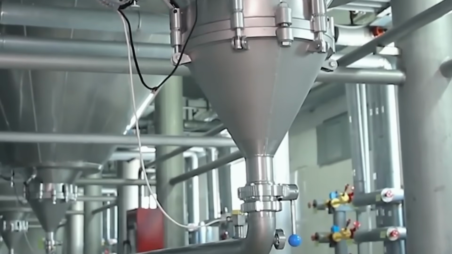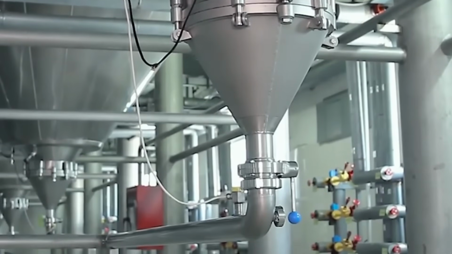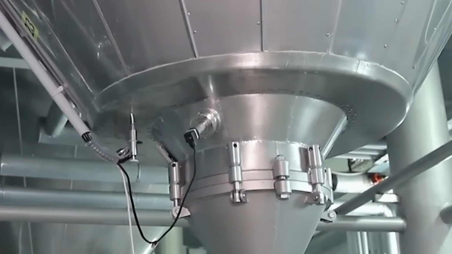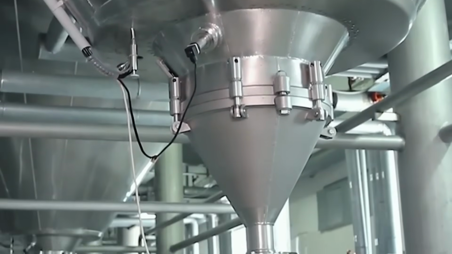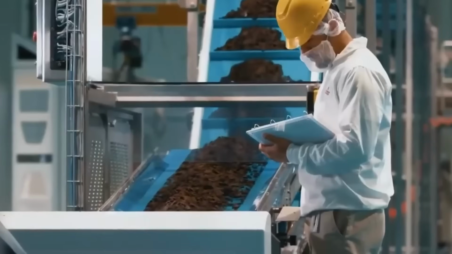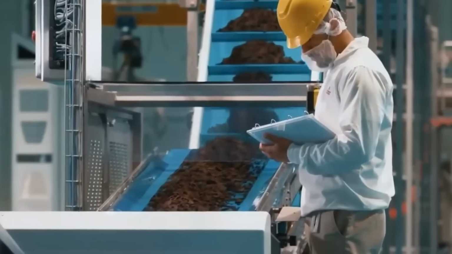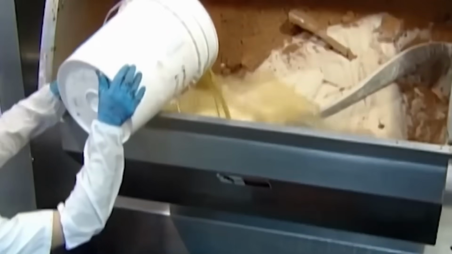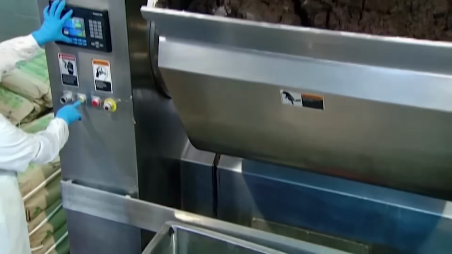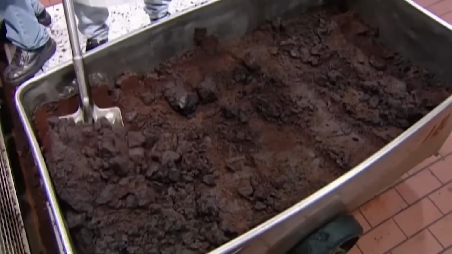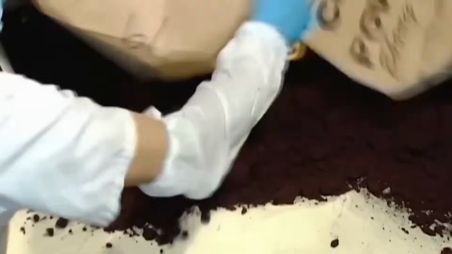Each of these materials is handled in its own silo or hopper, and automated augers or vibratory feeders dispense precise quantities into batch weighing hoppers. These hoppers sit on load cells, sensitive scales that can measure down to a fraction of a gram. This is essential because the correct ratio of flour to cocoa to sugar directly affects not only the flavor, but also how the dough behaves under pressure during molding.